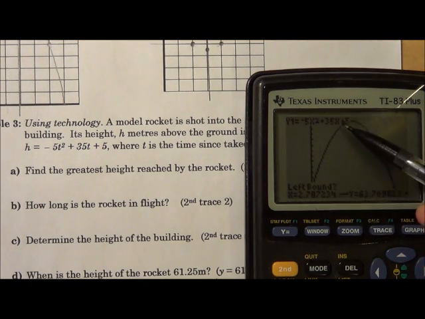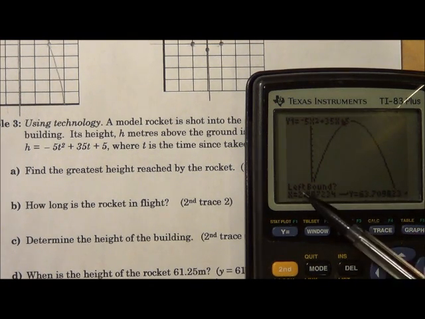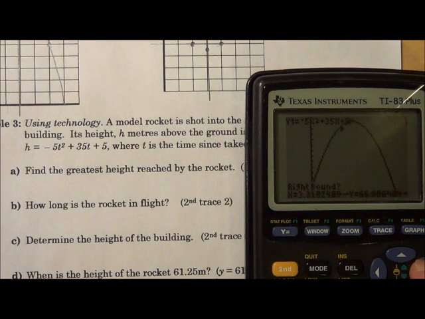So we set the left bound. As long as we're somewhere to the left of the maximum, it doesn't really matter where. So somewhere to the left of the maximum, we want the left bound, so press enter. So that's set up the left bound, and then we'll scroll over to the right somewhere, doesn't matter exactly where, anywhere to the right of the maximum, and then we'll press enter again. So the calculator is going to look between this point and this point to see where that maximum is.